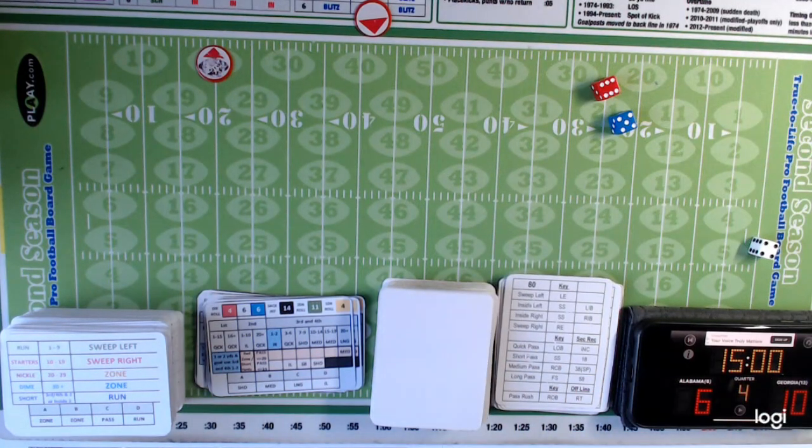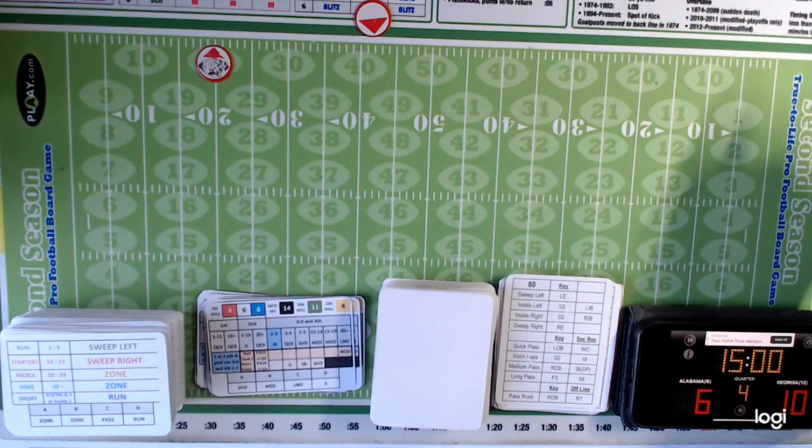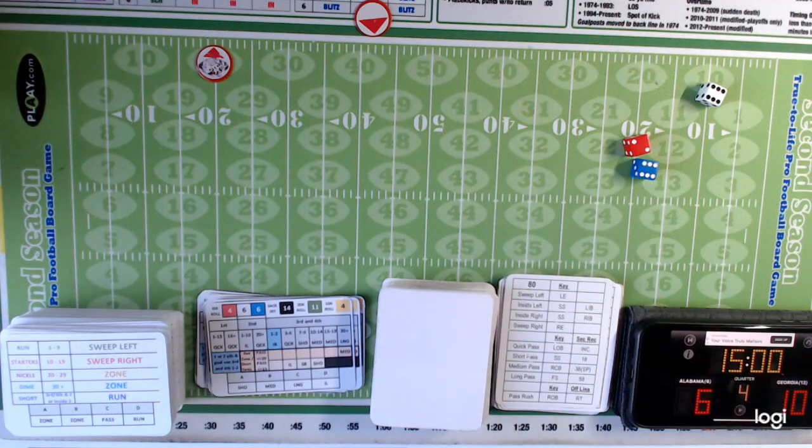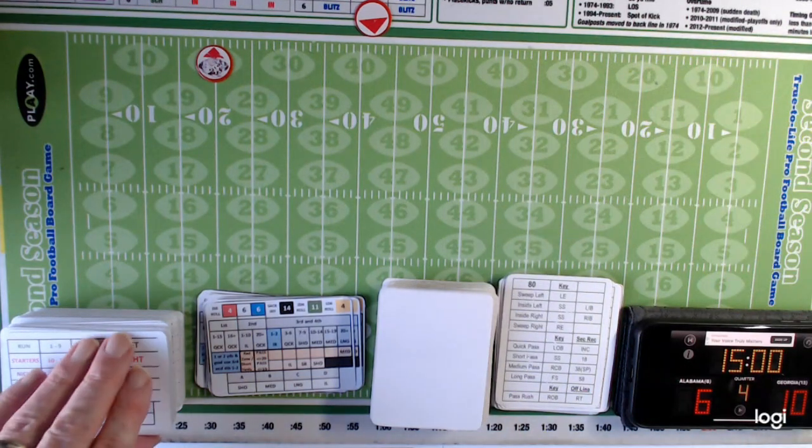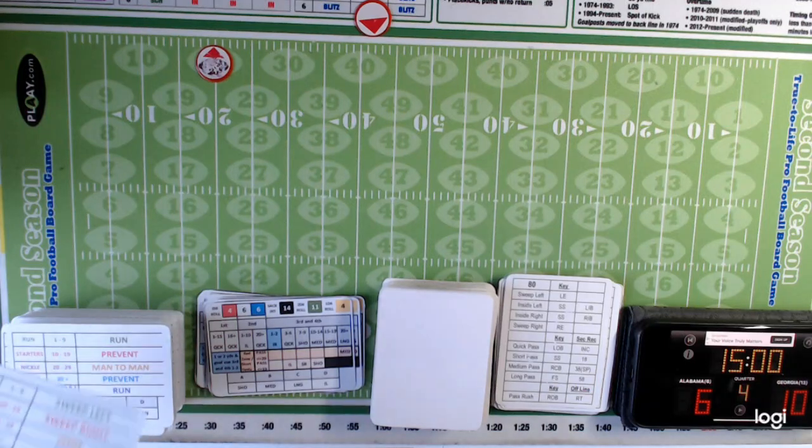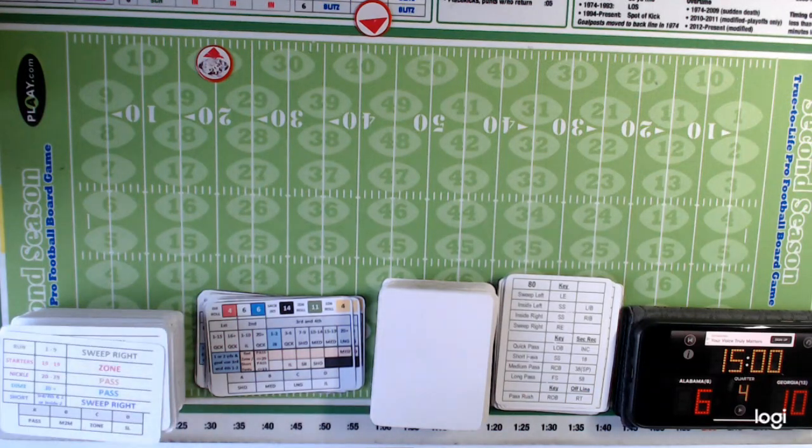The pass rush is the free safety, and his pass rush is a 0, which becomes a 1. So it's not good enough. So he's going to look for an alternate receiver, and that alternate receiver will be another long pass, and that will be to number 30, who is Julio Jones. It's a 3, it's a 6, it's incomplete.